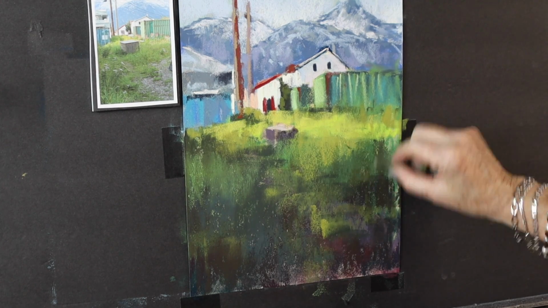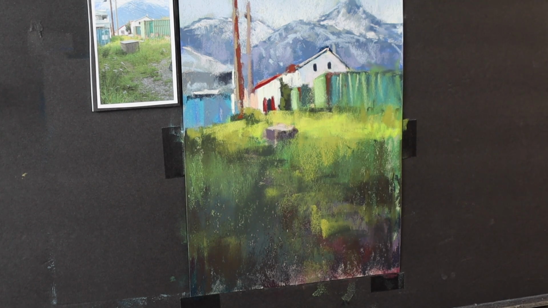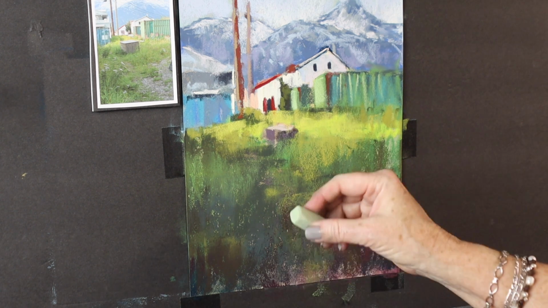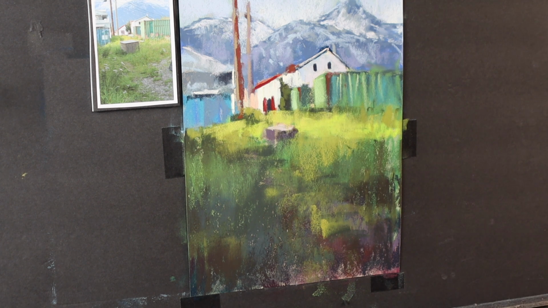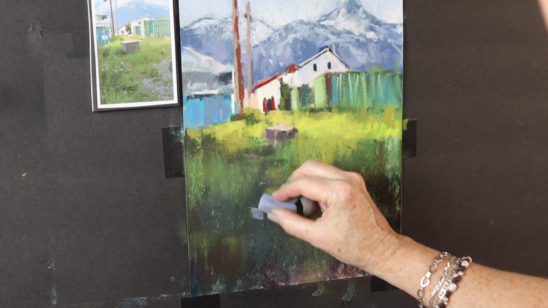Get rid of that color right there. And now, if we wanted to put some of those flowers in, this is tricky because I need them to be very subtle. So I think I'm going to use that, where is it?